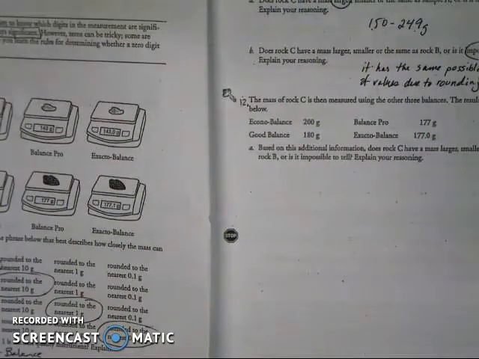So the mass of rock C is then measured using the other three balances. The results are shown below. So if we look, based on this additional information, does rock C have a mass larger, smaller, or the same as rock B? Well, is it going to be larger, or is it going to be smaller, or impossible to tell?